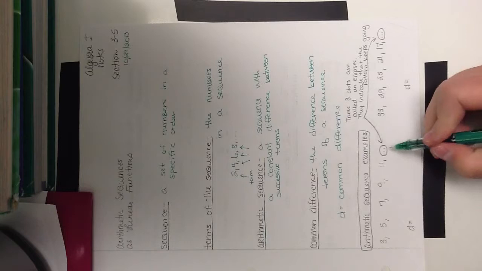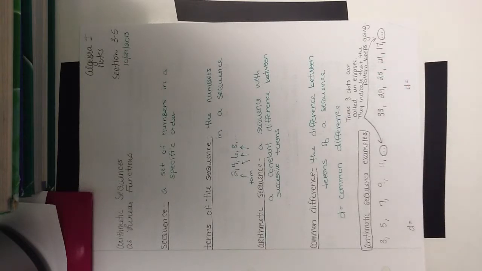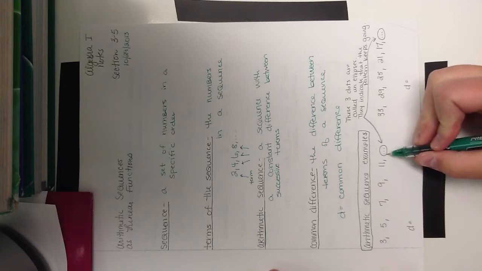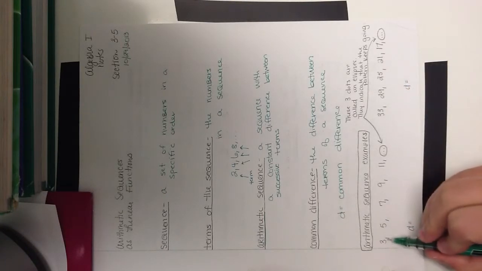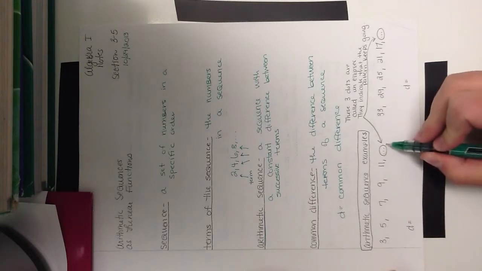All right, so here are some examples. Remember that the 3 dots at the end of the sequences are called ellipses, and they indicate that the pattern keeps going. Arithmetic sequences are infinite. They keep going until infinity, but we don't have enough room on a piece of paper to write that down, nor do we want to. So we indicate that it keeps going by those 3 dots.